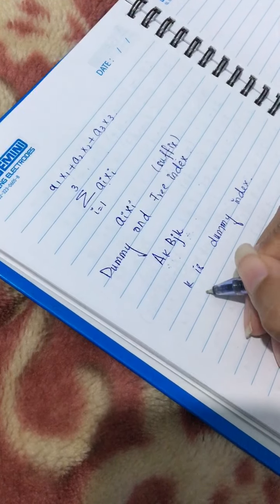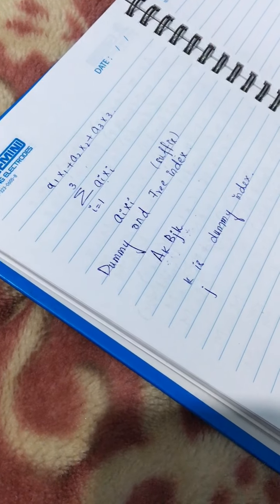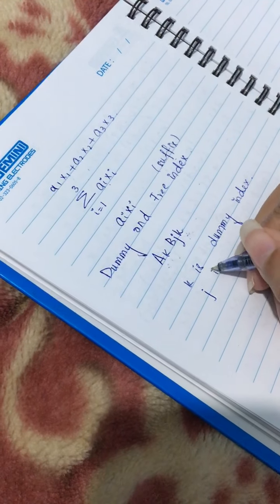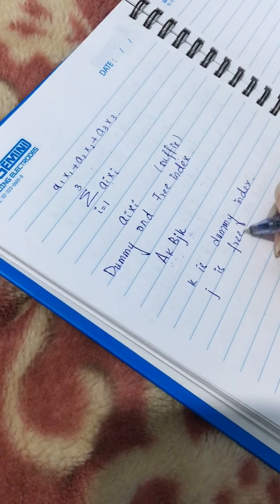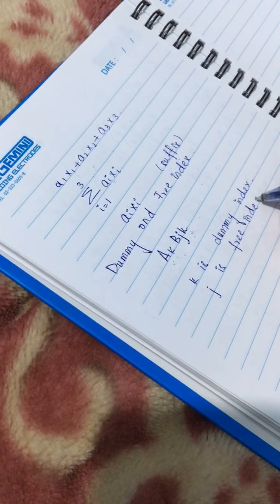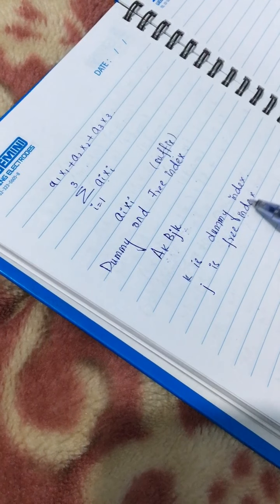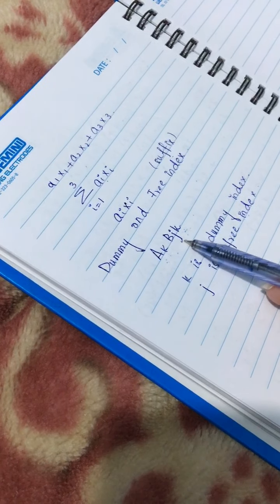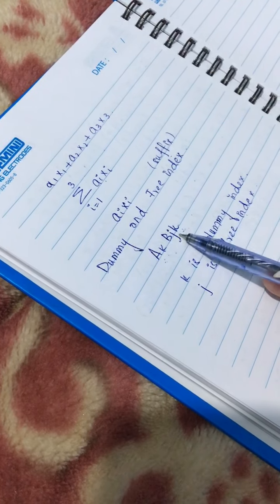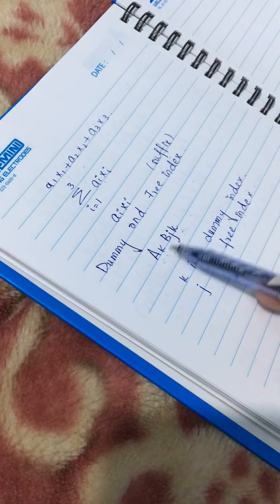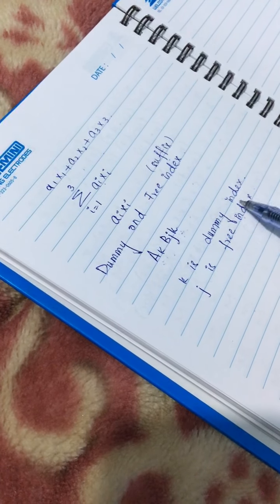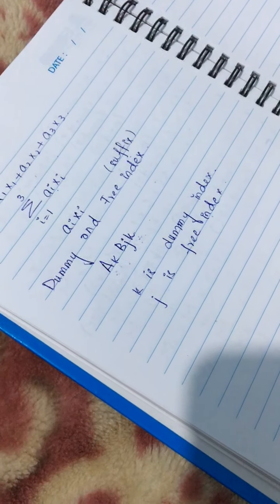and j is the free index, because I cannot apply summation according to j. Summation applies on k, so that means k is the dummy index and j is the free index.